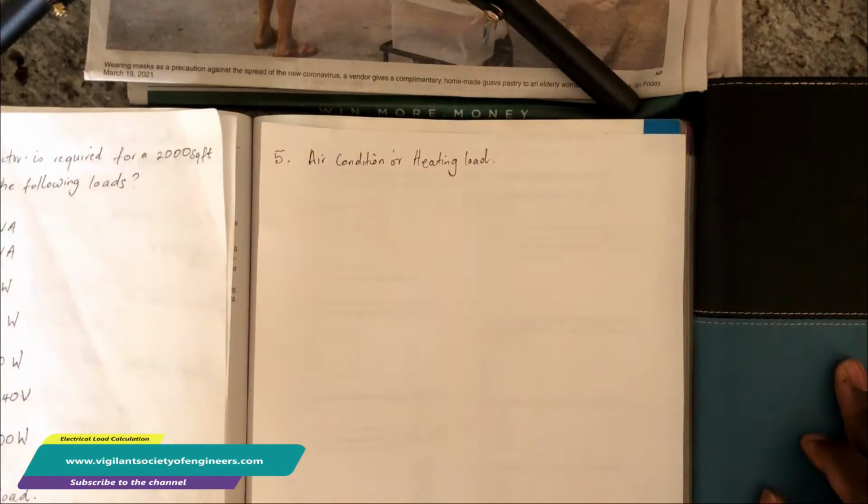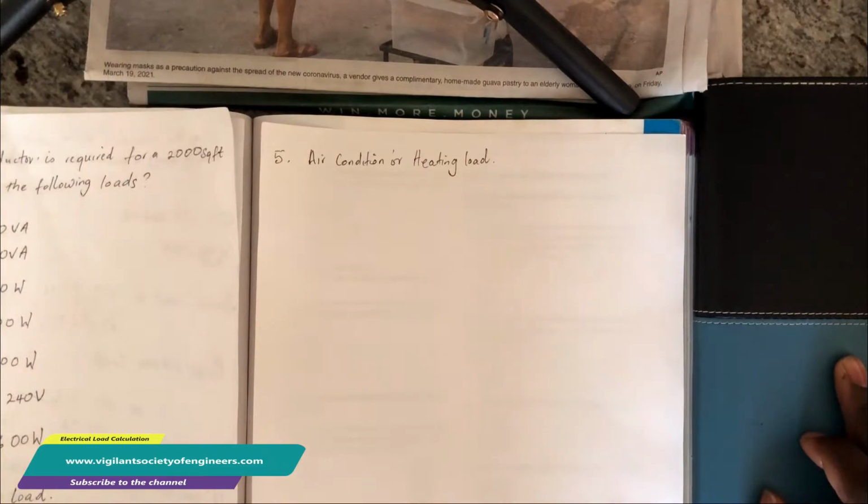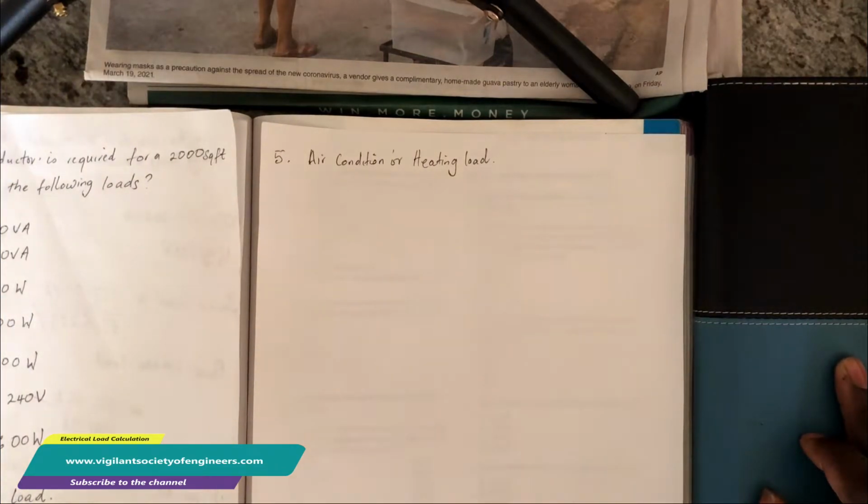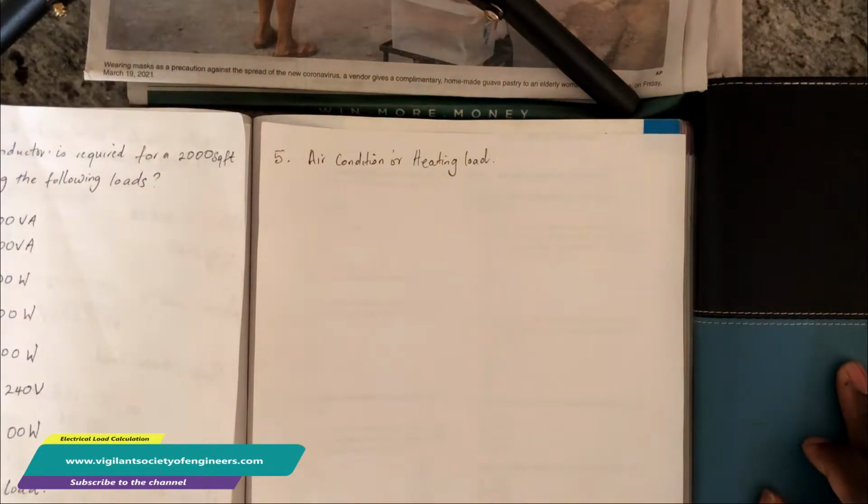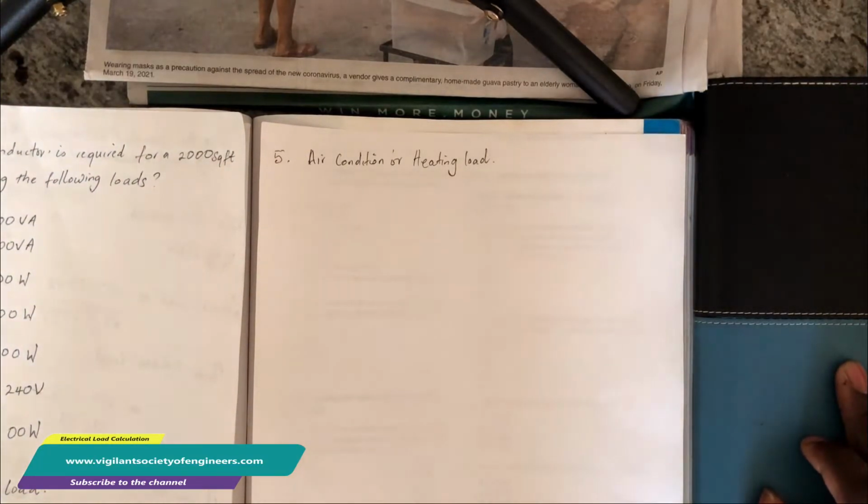Alright, so we understand that principle. For the AC, the air conditioner, or the heating unit, we have to determine which one goes into the total load. So in this question, let us determine which one it is.